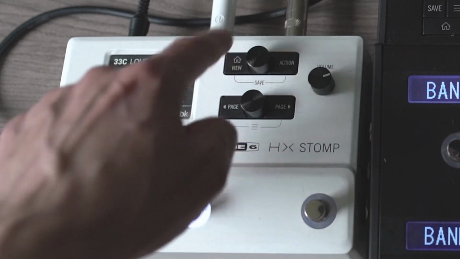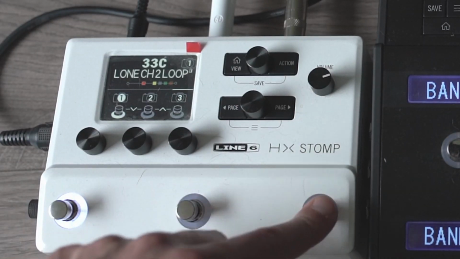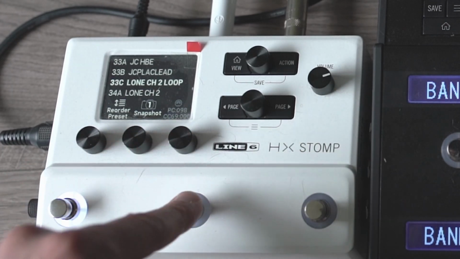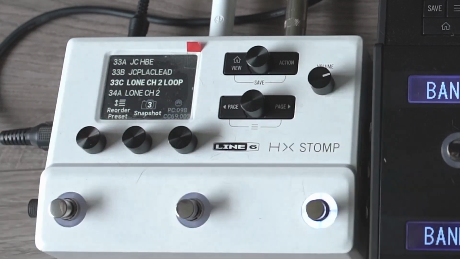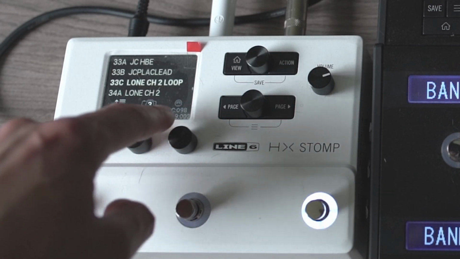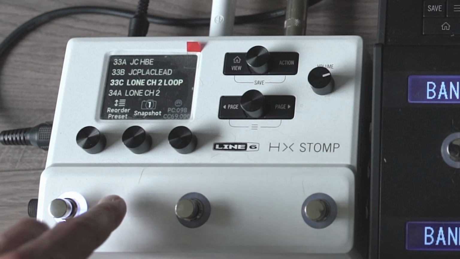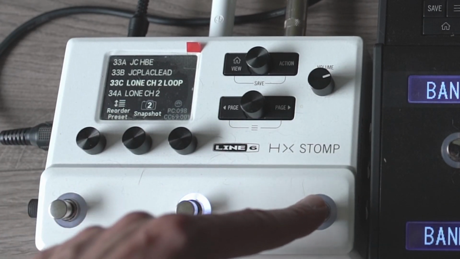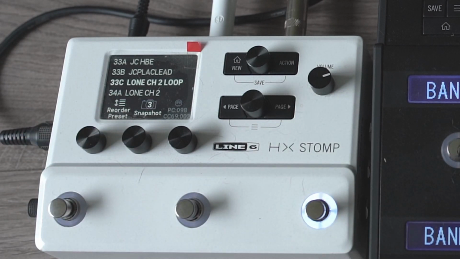And so if I change to snapshot 1 or 3, you'll see that this number changes from 0 to 1 to 2. So to change snapshots, we need to send a MIDI message on CC69, and the value needs to be 0 for snapshot 1, 1 for snapshot 2, and 2 for snapshot 3. So how do we go about doing that?